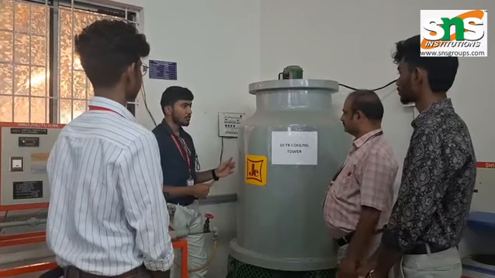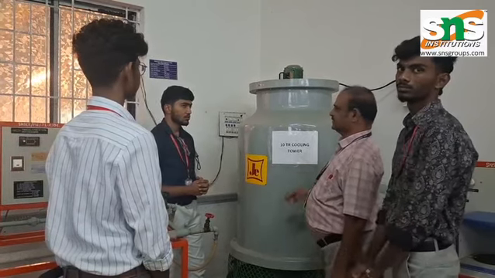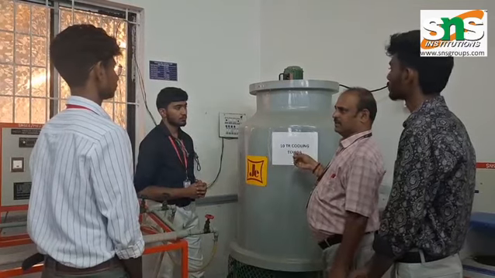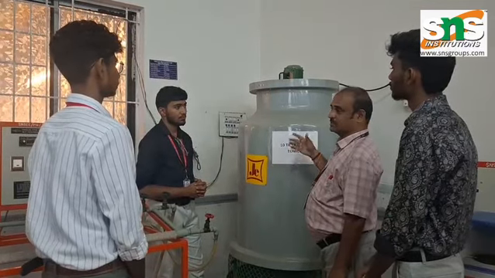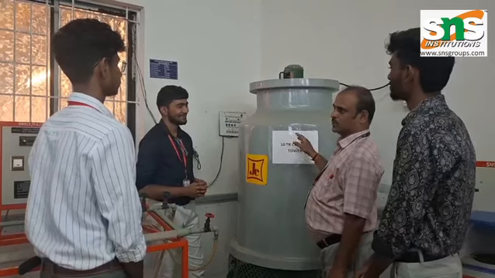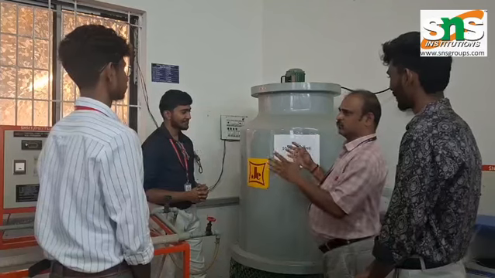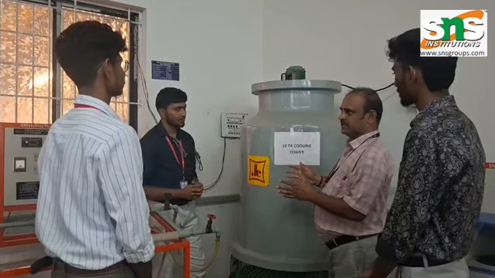So what are the disadvantages? The disadvantage is that if the temperature exceeds the maximum, the cooling tower will not work. So a temperature is fixed for the cooling tower. This much cooling will be done in the cooling tower.